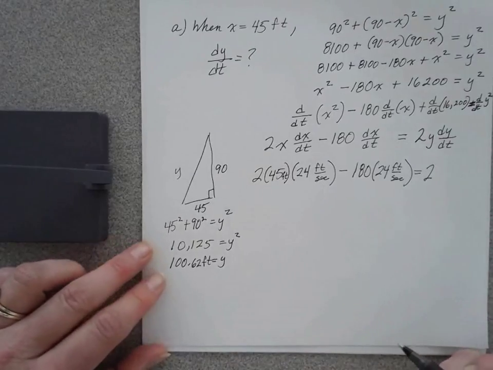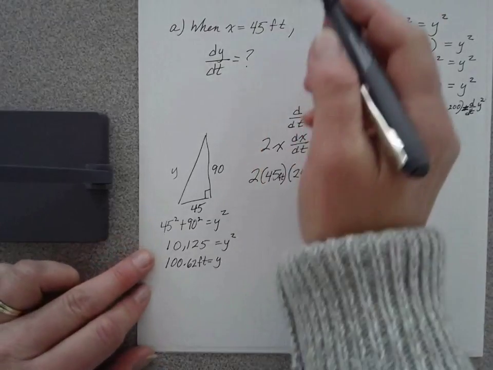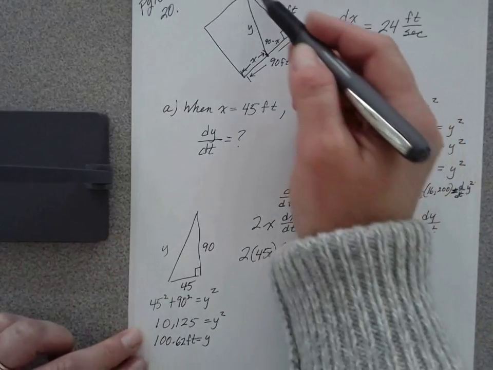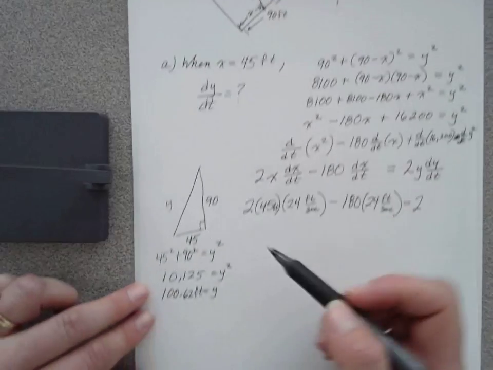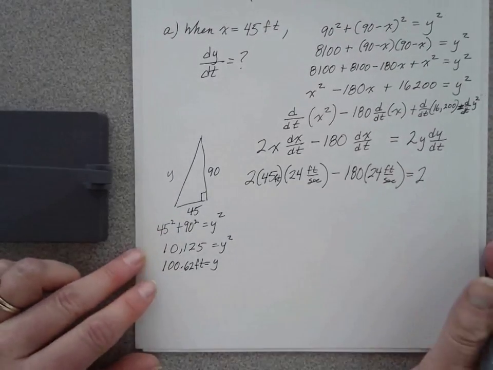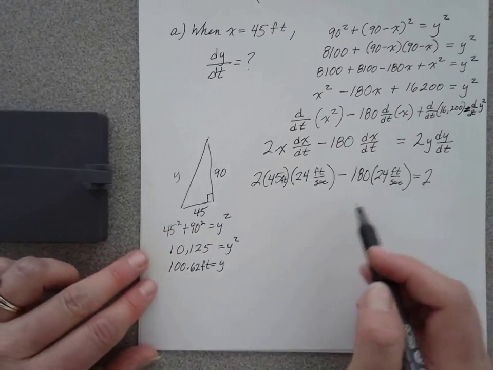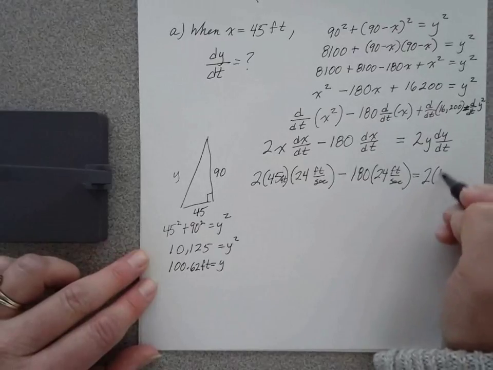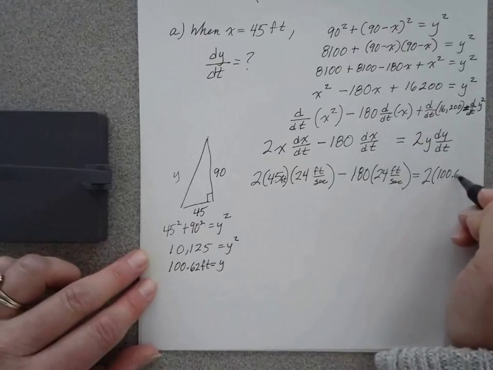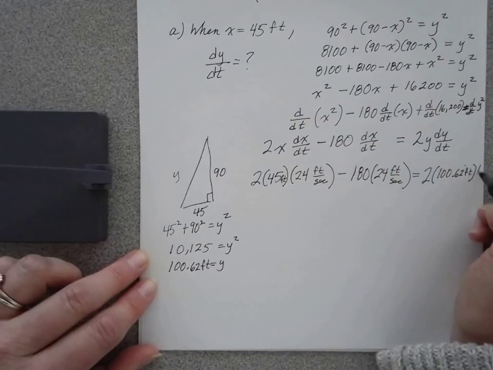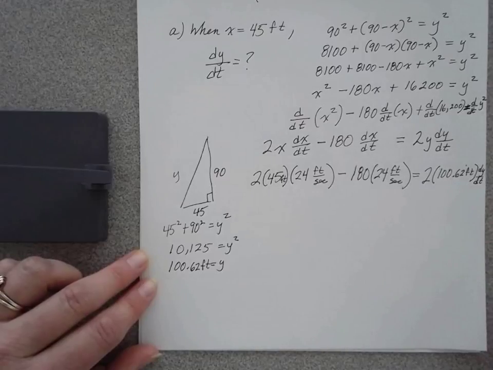All right, so when x is equal to 45, we plug all of that into this triangle and solve for y. We get y is 100.62. So now we can plug that in here. 100.62 feet. And then dy dt is what we're looking for.